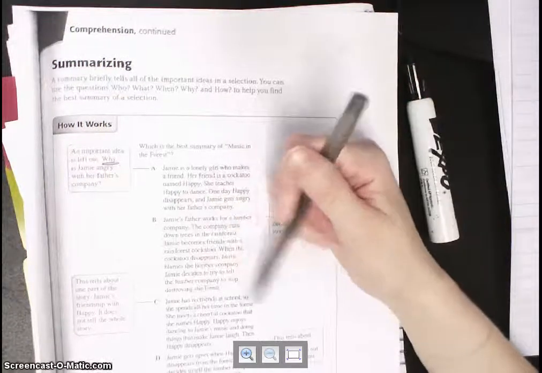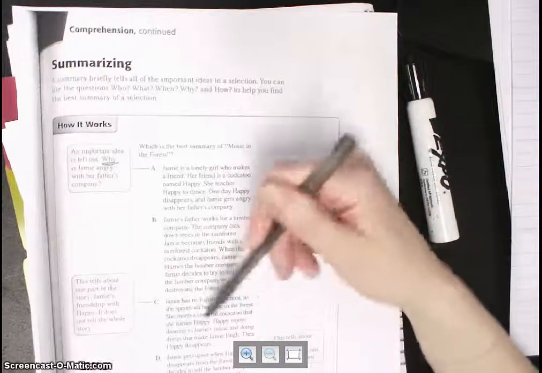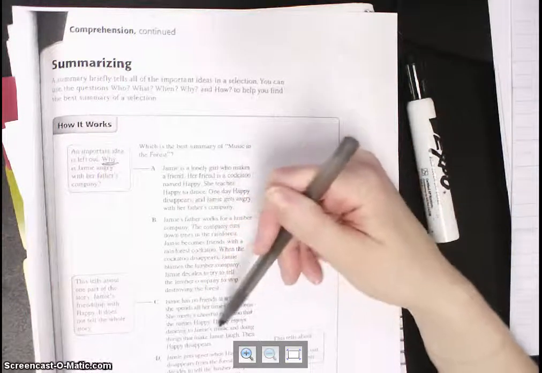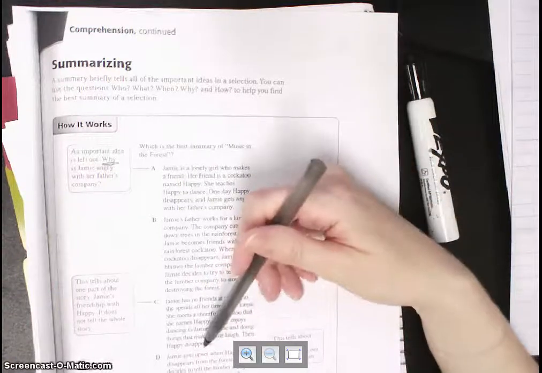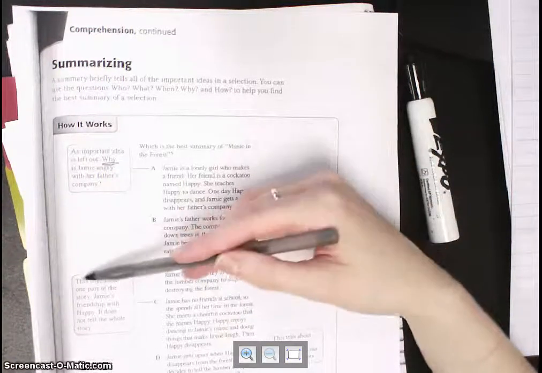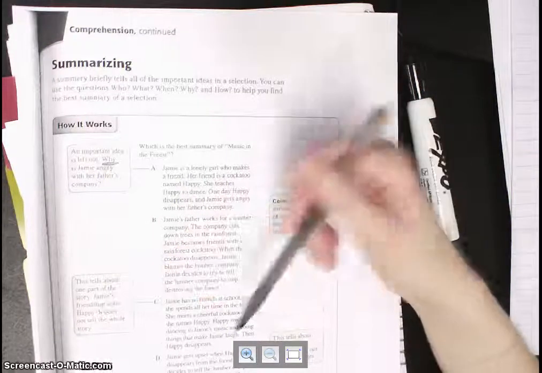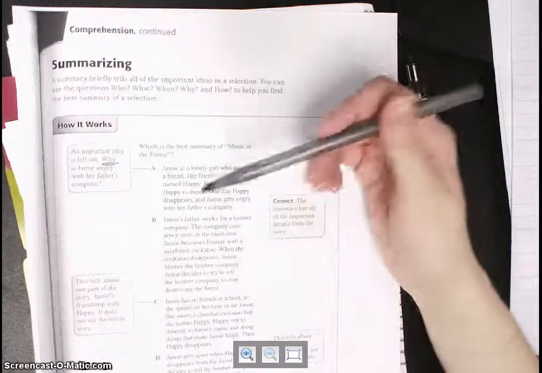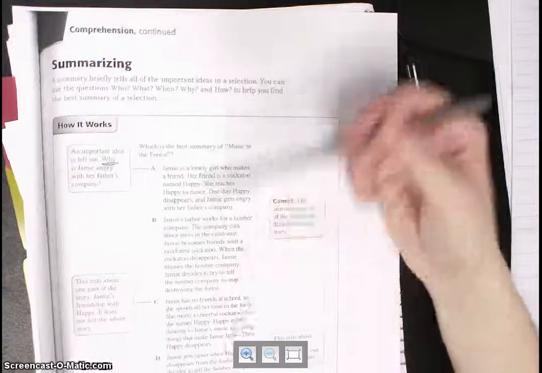Jamie has no friends at school, so she spends all her time in the forest. She meets a cheerful cockatoo that she names Happy. Happy enjoys dancing to Jamie's music and doing things that make Jamie laugh. Then Happy disappears. Now this tells about just one part of the story, Jamie's friendship with Happy. It doesn't tell anything about the lumber company. It doesn't tell anything about her being mad. It's just she makes a friend.